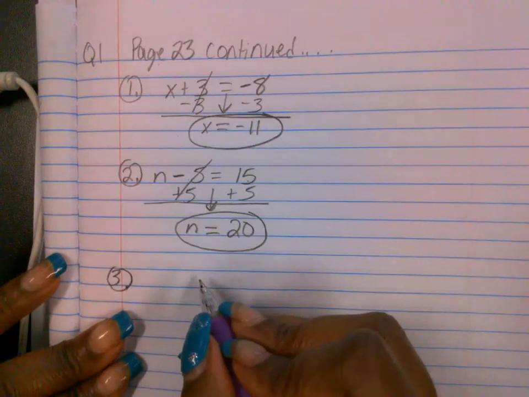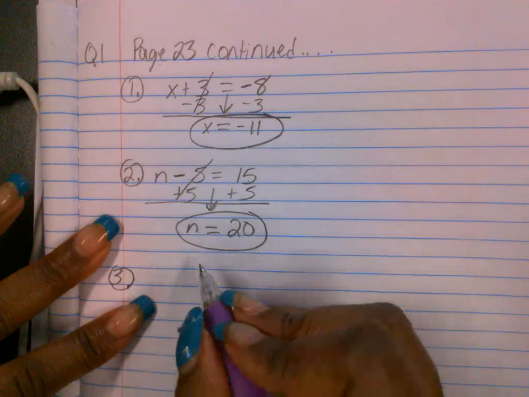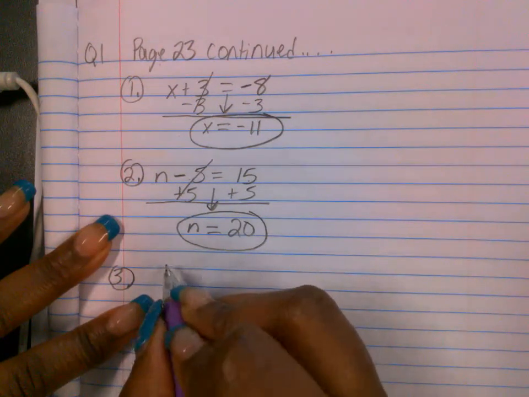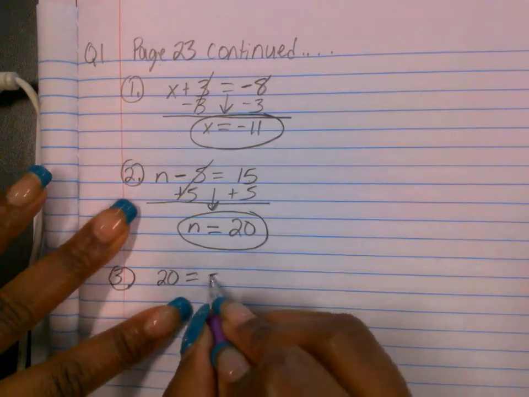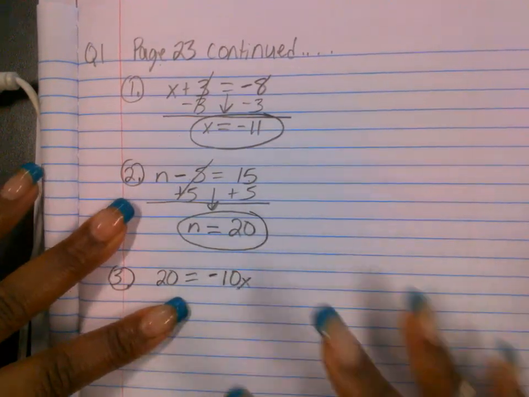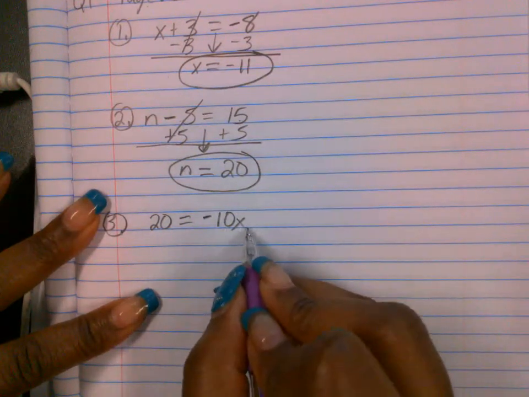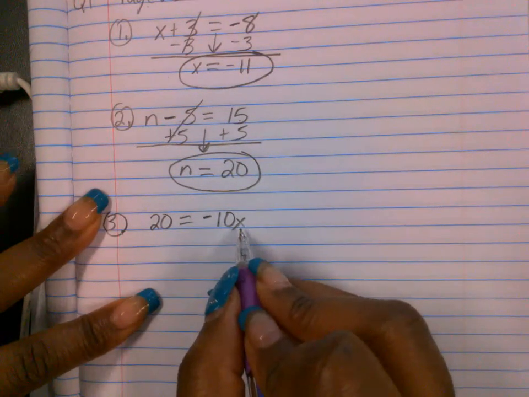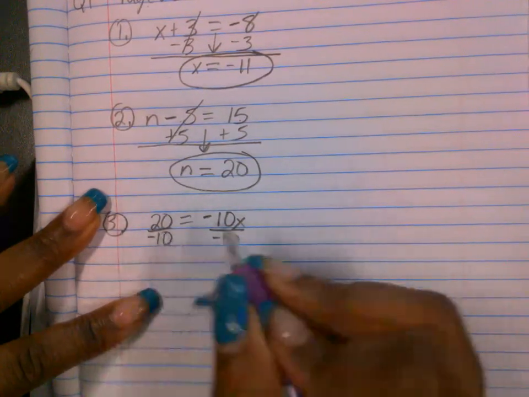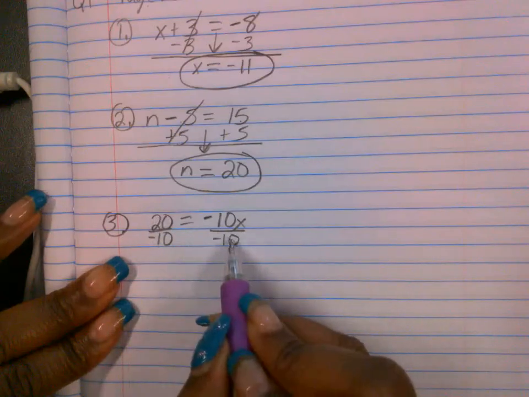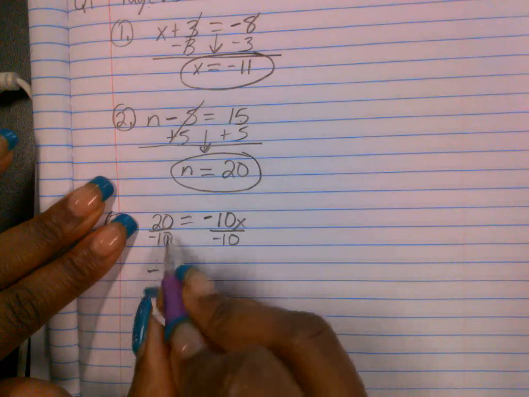Number 3. Number 3, this is what we have. Let's suppose that we have, let's do 20 is equal to a negative 10x. So in order to get x by itself, we want to divide both sides by a negative 10. When we divide both sides by a negative 10, this is going to give me a negative 2.